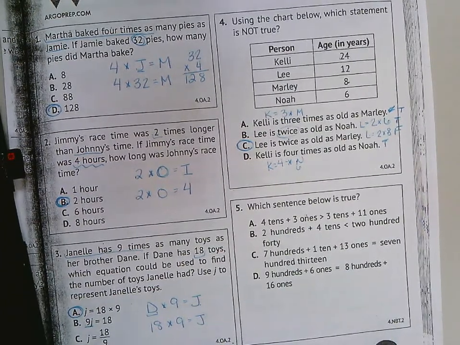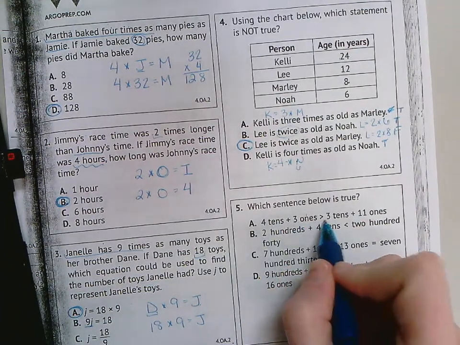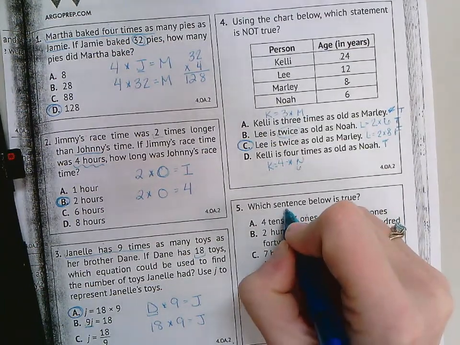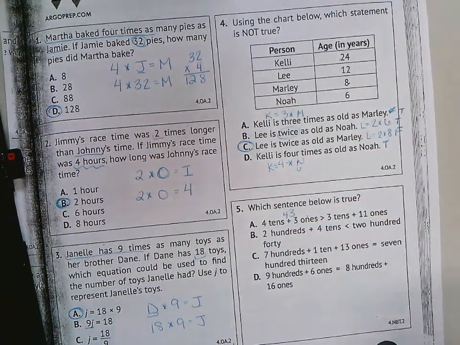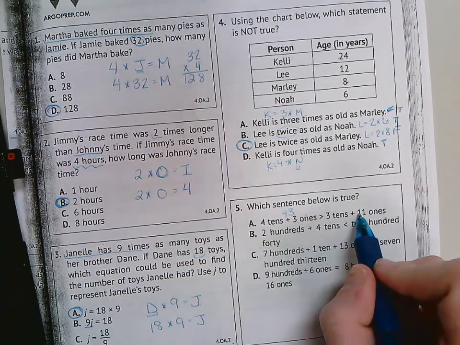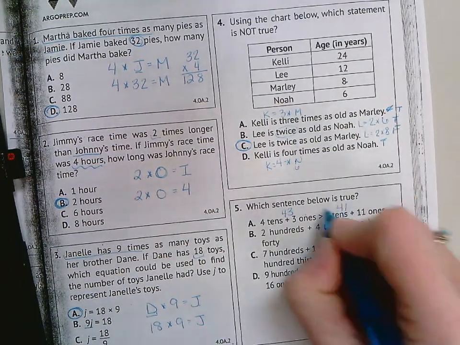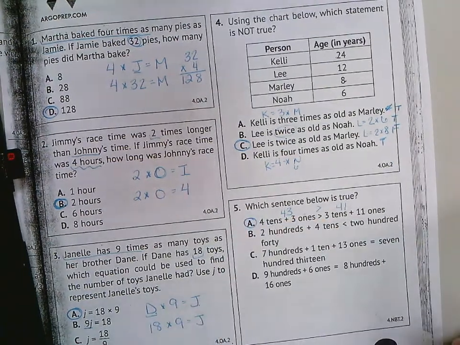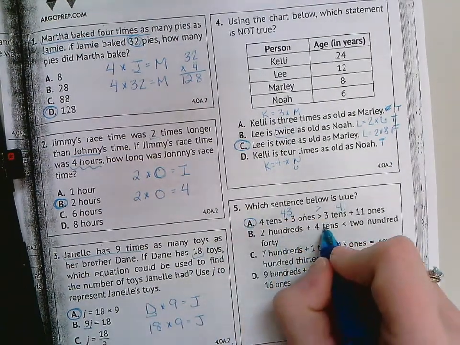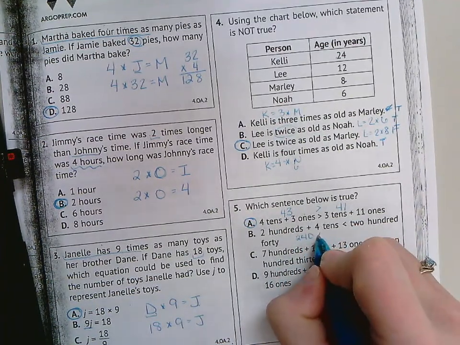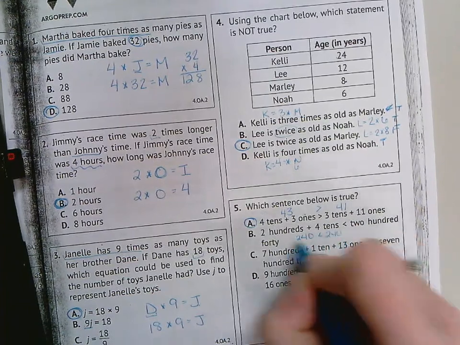In number 5, which sentence below is true? 4 tens plus 3 ones is greater than 3 tens plus 11 ones. Well, 4 tens and 3 ones is 43. 3 tens plus 11 ones is 30 plus 11, which is 41. That is true. Let's just double check. 2 hundreds and 4 tens is 240. It says is less than 240. Nope, that would be equal.